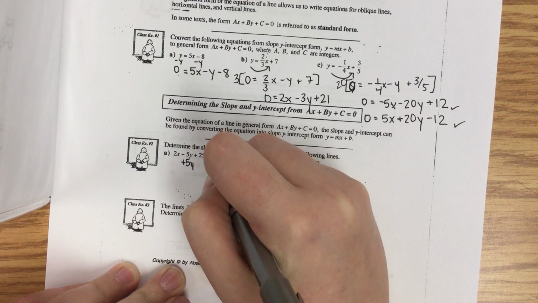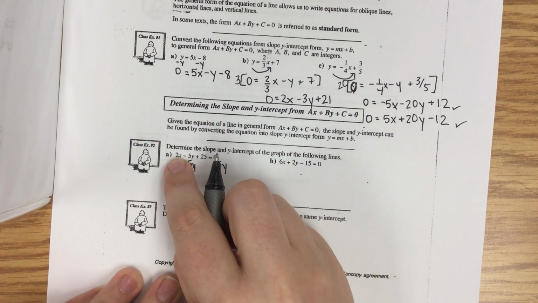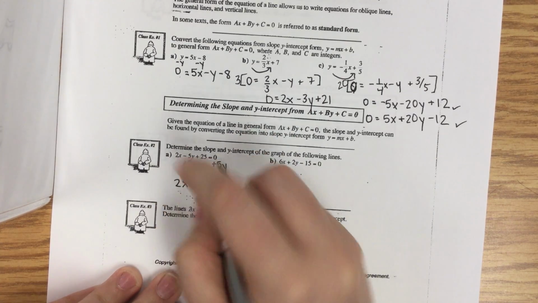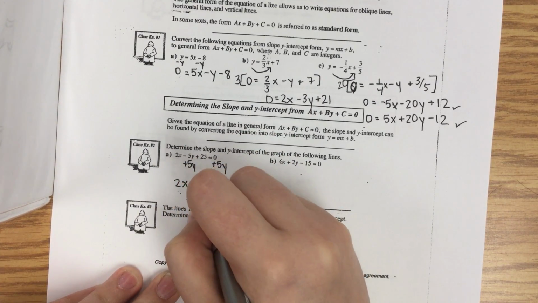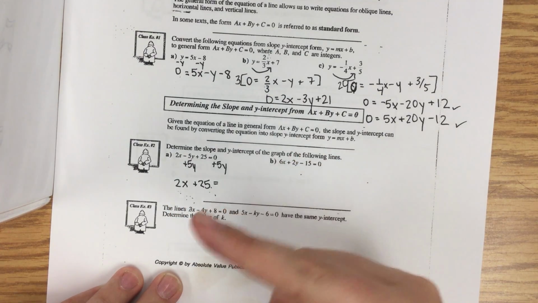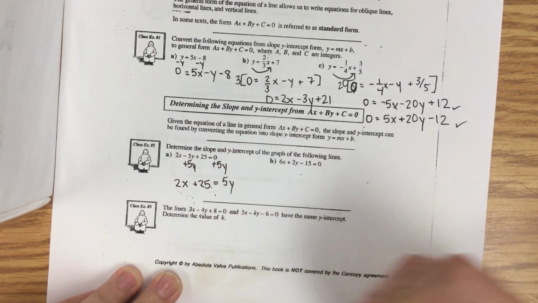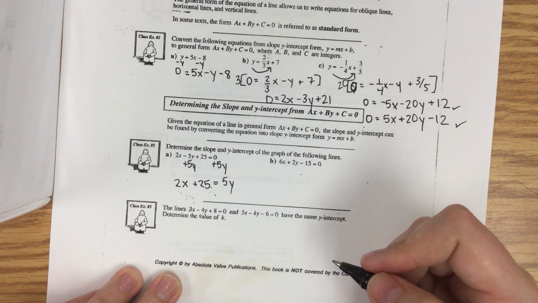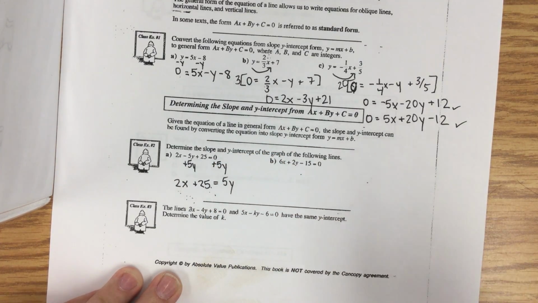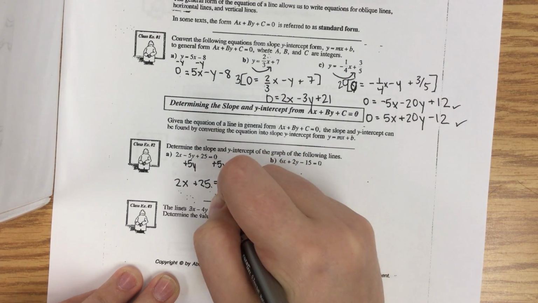Okay, I want this to be y equals mx plus b. So my x, the 2x term, and the 25 stay together on the same side, but the -5y has to come across by adding it or changing sides. So that's a +5y. To get this as y equals, not 5y equals, 1y equals, I need to divide everything by 5.